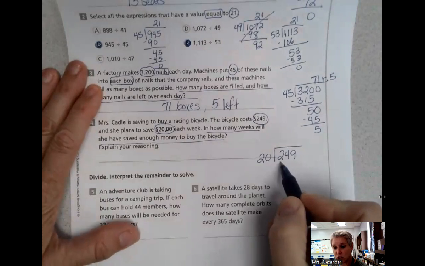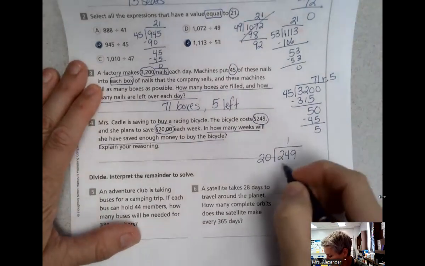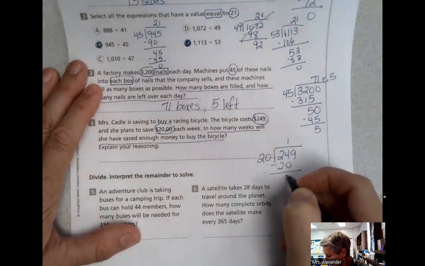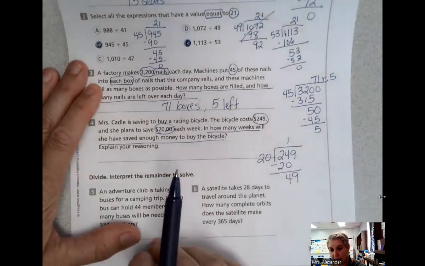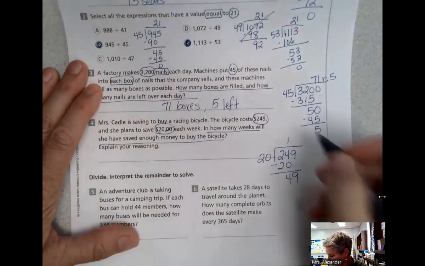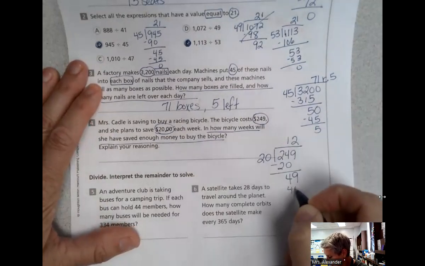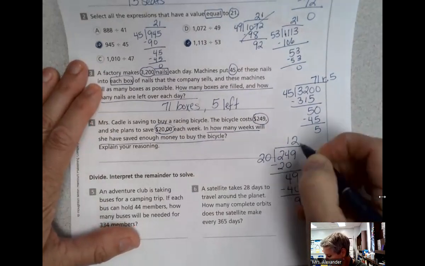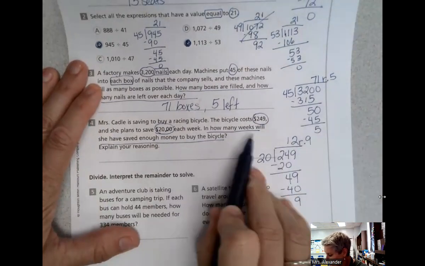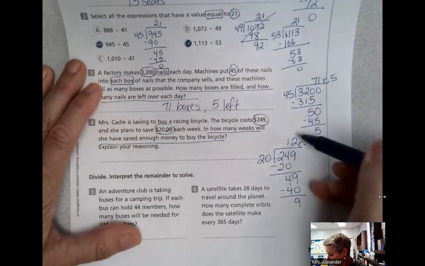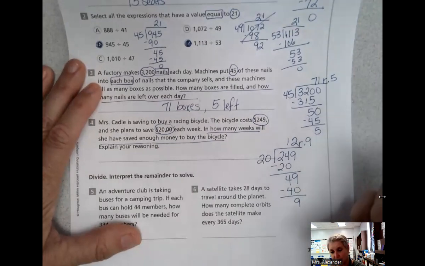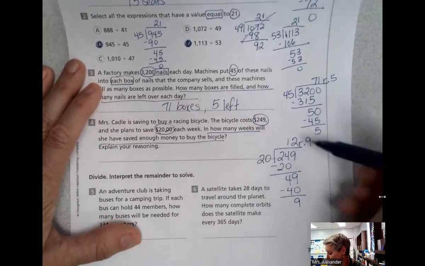20 does not go into 2. It goes into 24 one time. We'll subtract, bring down the 9. 20 goes into 49. How many times? 2 whole times with a remainder of 9. How many weeks will she have saved enough money to buy the bicycle? Well, let's think. It's 12 remainder 9. Are we going to drop that remainder?